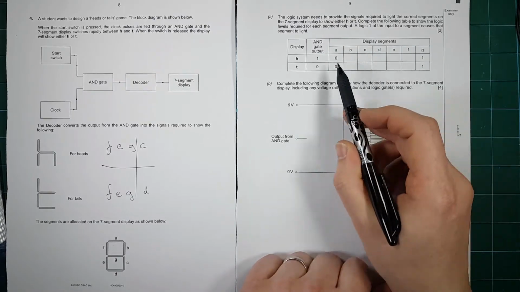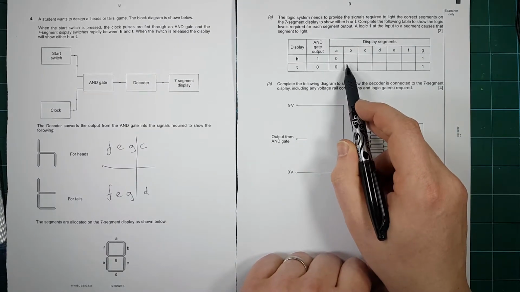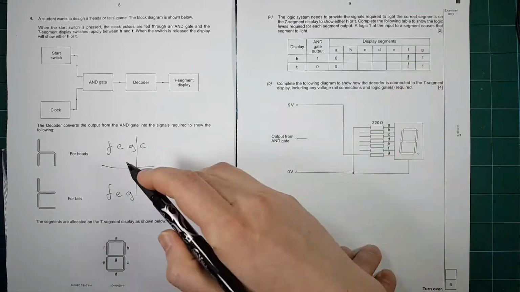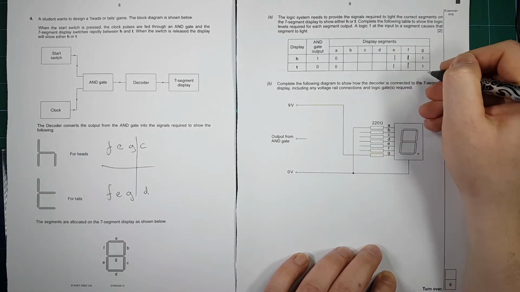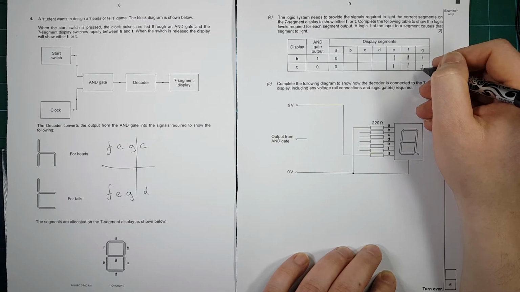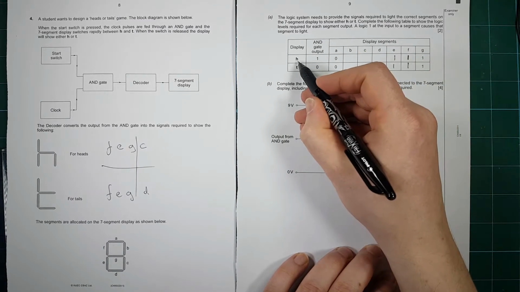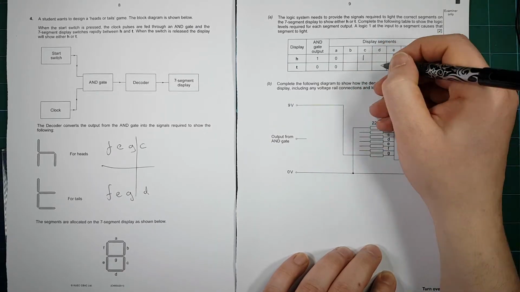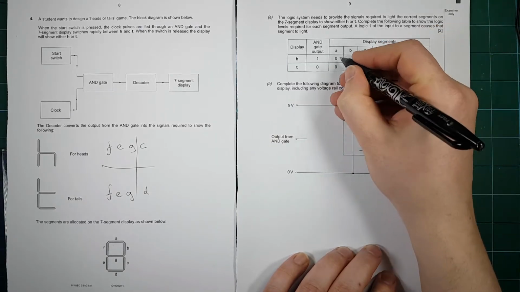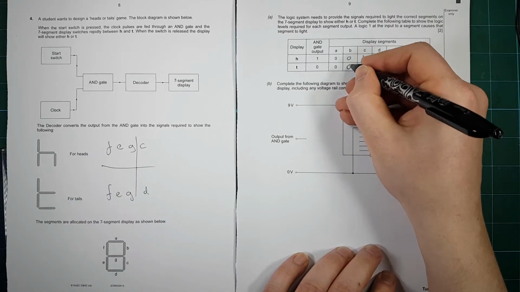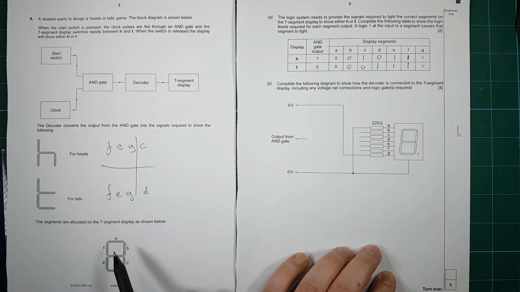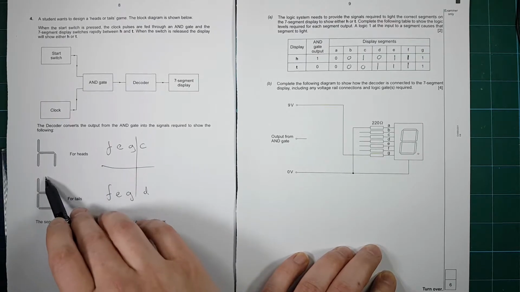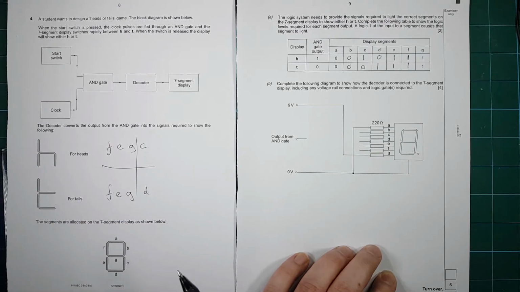So we now need to work out how to change that into logic. So in both, we're going to want F high, we're going to want E high, we're going to want G high, which they've given for us. And for heads, we're going to want C high. And for tails, we're going to want D high, and all the rest are low. They've already given us A. And that will turn off this one, and this one for heads, or this one, and this one for tails.